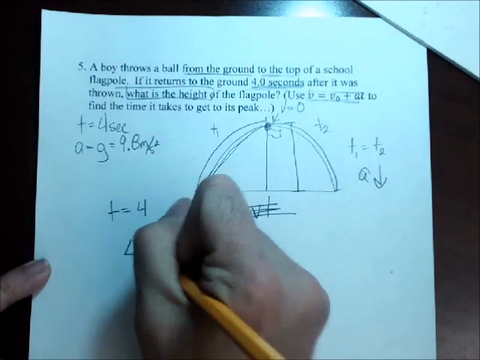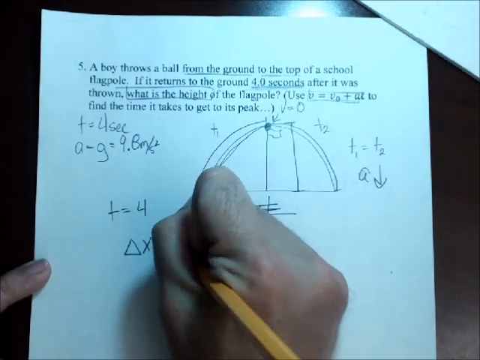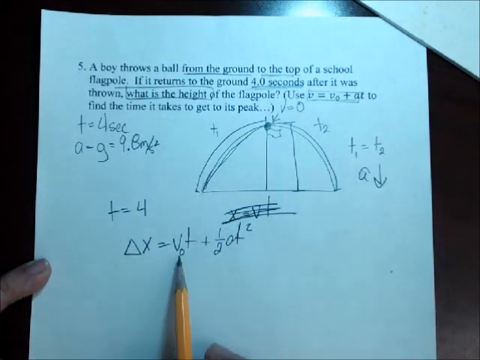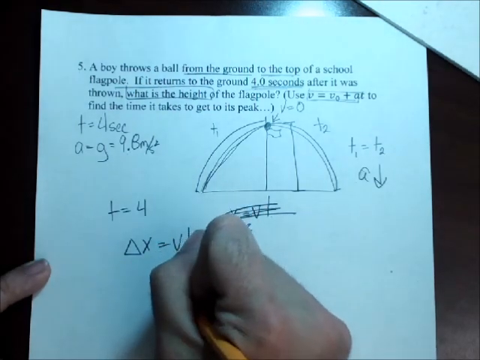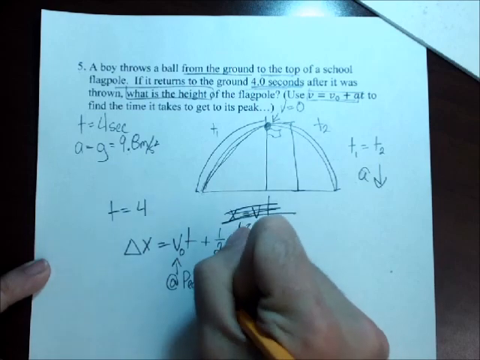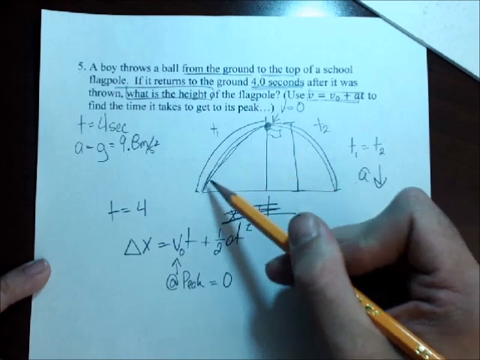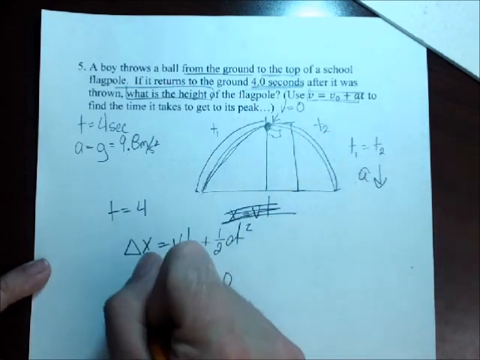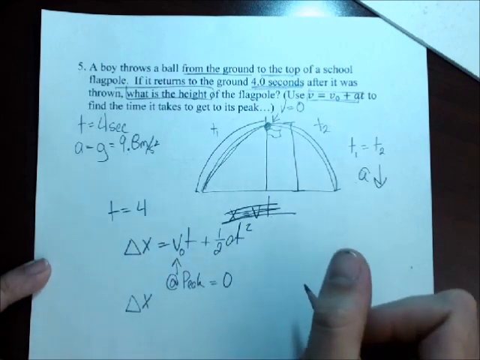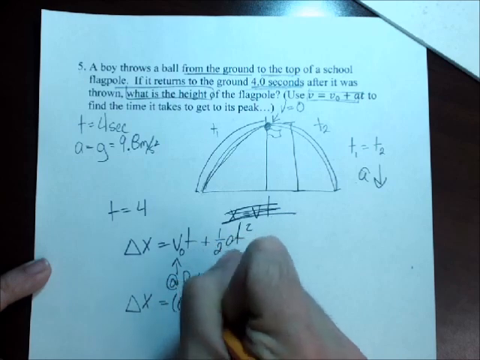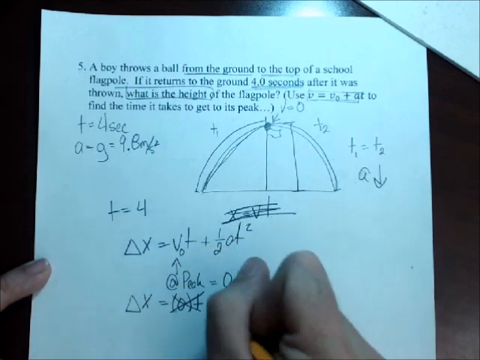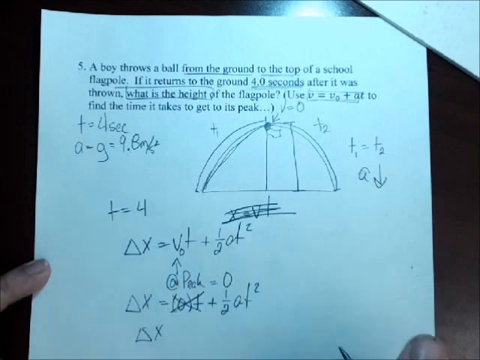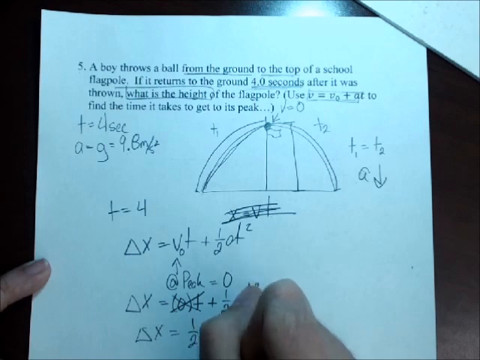Instead, we're going to use, from our formula sheet, delta x is equal to v naught t plus 1/2 a t squared. You might be saying, but Mr. Buckingham, we don't know v naught. But we do. We know that at the peak, that's equal to 0. It's not moving. When the rock hits the very tip top of that flagpole, we consider it to have a 0 velocity. So we can go ahead and plug in here. We get delta x, which is the change in height, that's what we're looking for, is equal to 0 times t, that's convenient because 0t is 0, plus 1/2 a t squared. And now we have that the change in height is equal to 1/2 a t squared.